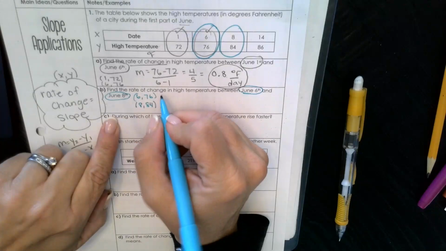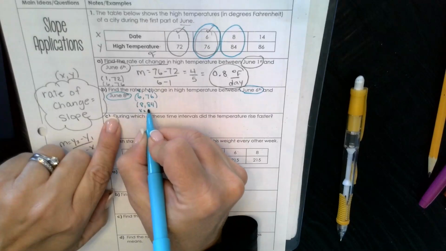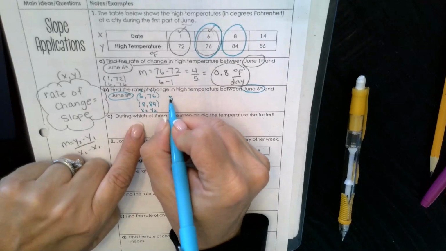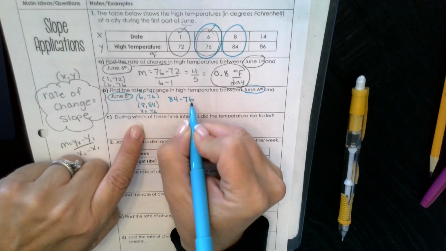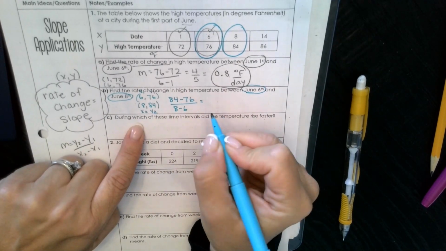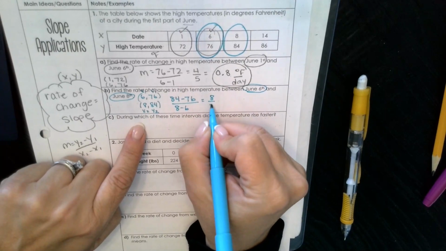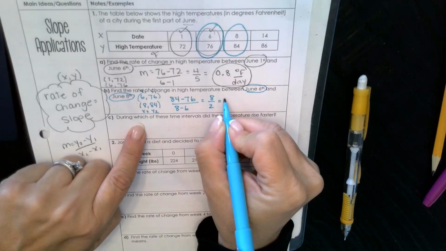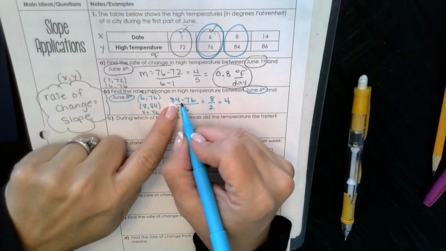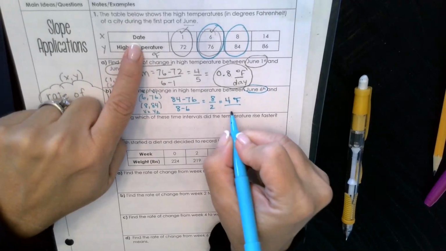If I know that this is x1 and this is y1, then this is x2 and this is y2. So I would have 84 minus 76 over 8 minus 6. And that gives me 8 over 2, which is 4. Now, my units again: y is on the top, y is degrees F, and x is going to be day.